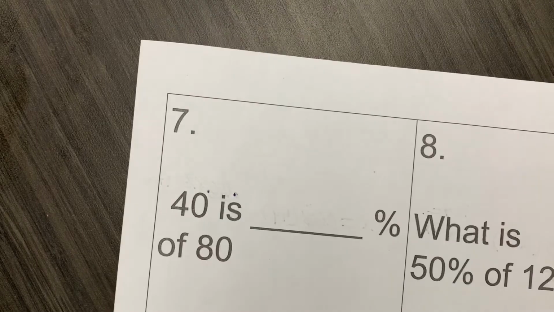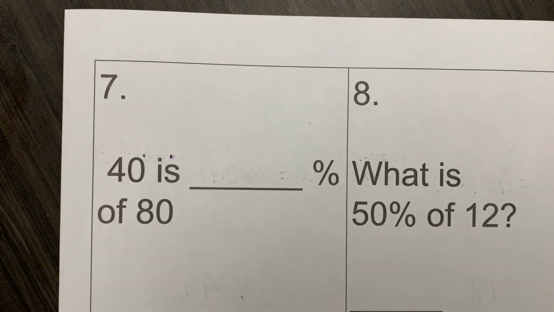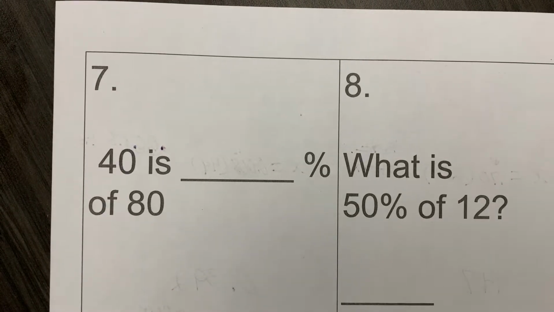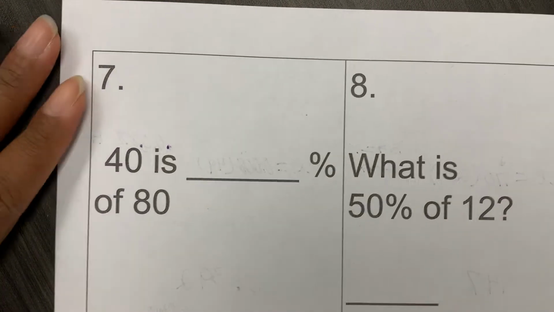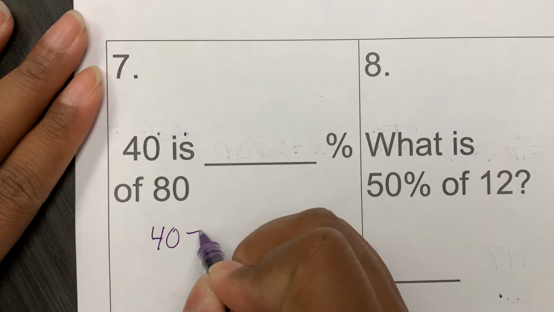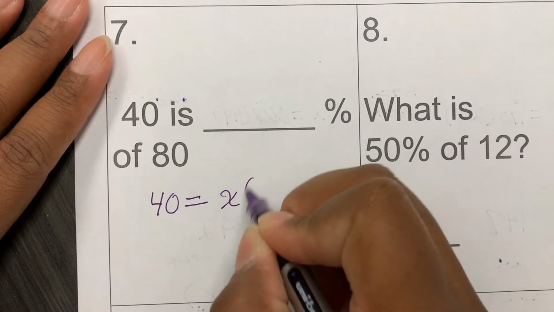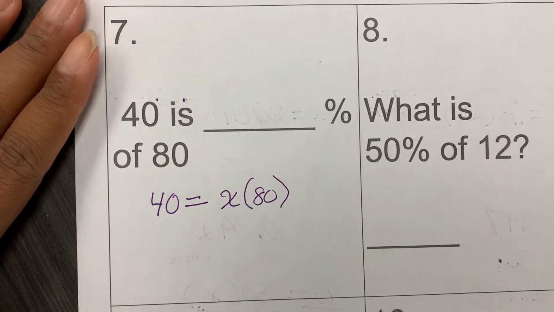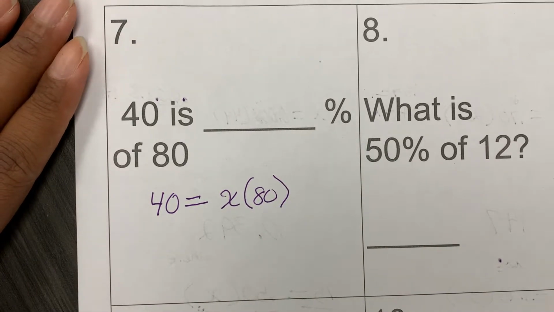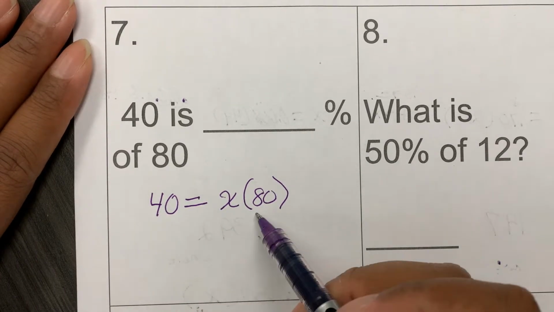All right, to the back. We are moving through this quite nicely. Here we have 40 is blank percent of 80. So we have 40 is, our equal sign. We don't know what the percent is, but we do know it got multiplied with 80. Now, as I'm thinking about this, I'm like, hey, 40 is half.